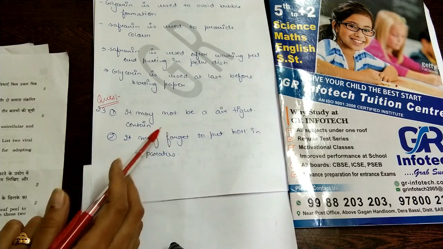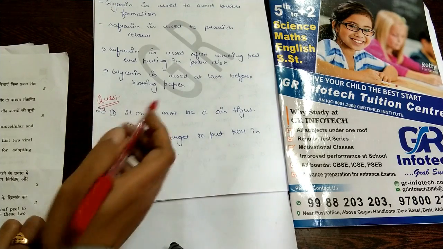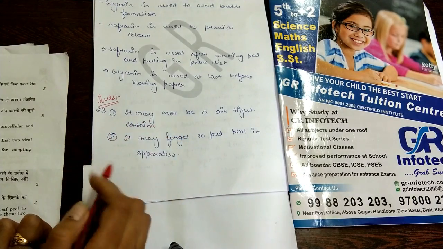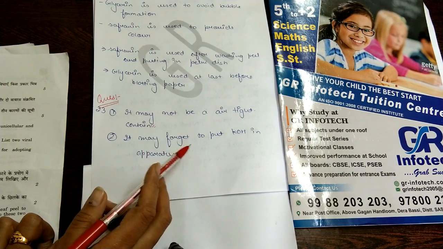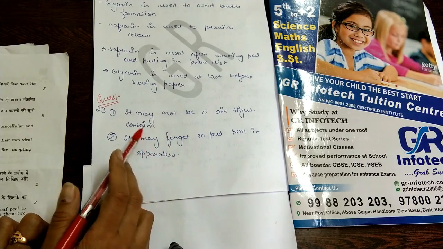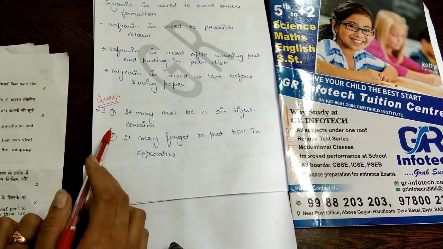It may not be an airtight container. And second point, he may have forgotten to put KOH in the apparatus. So these are the reasons. This is the answer of question number 23.